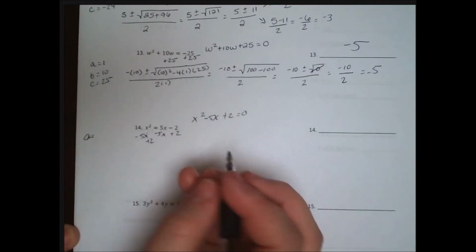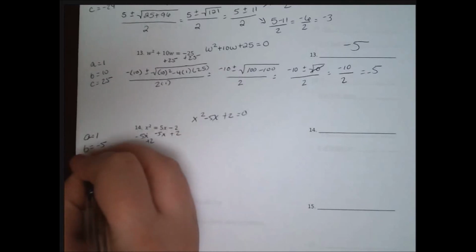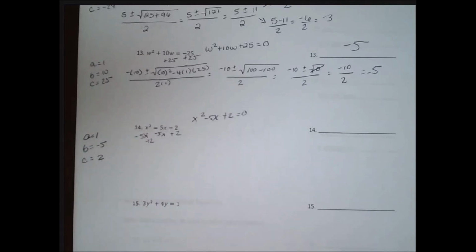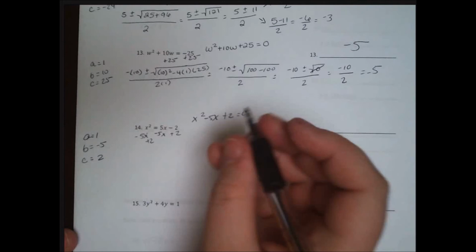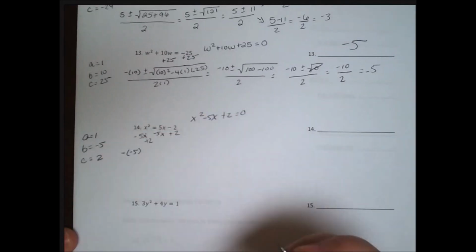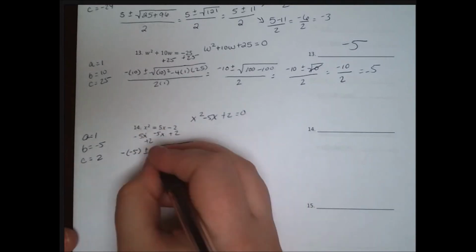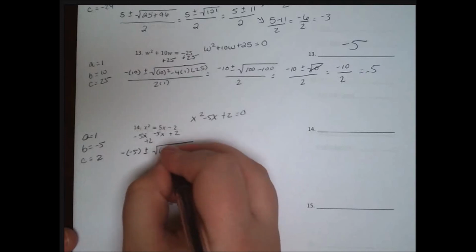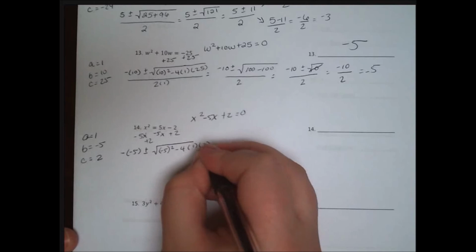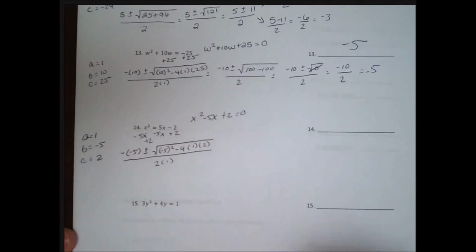So my A is 1, B is negative 5, and C is 2. Okay? So, negative b plus or minus square root of b squared minus 4ac all over 2a.